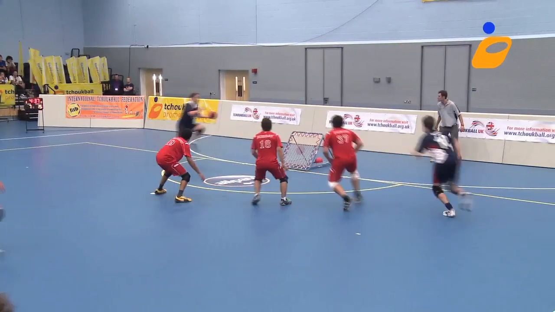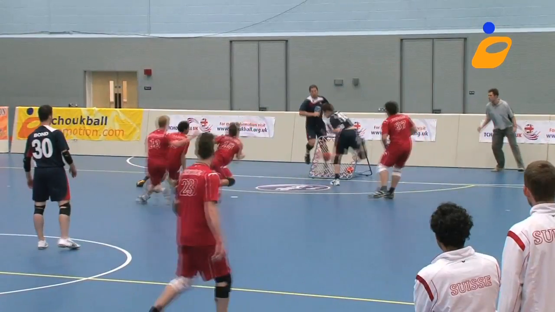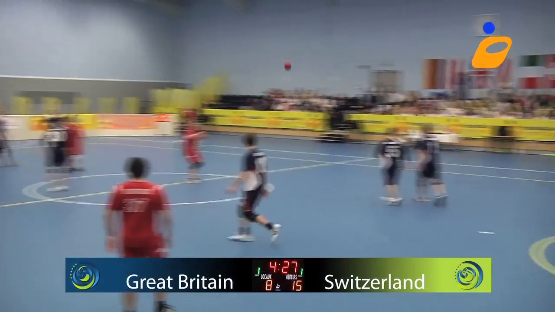GB bring the ball in now through the centre pivot to the left-hand side. An aerial switch is attempted, and Jack Buck shoots, and a rebound shot just falls inside the D. Technically a Swiss short, gives a point to GB.